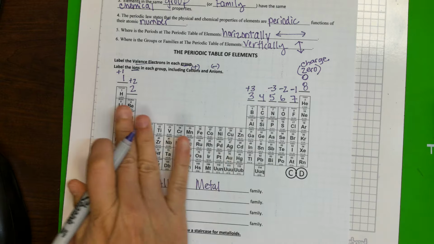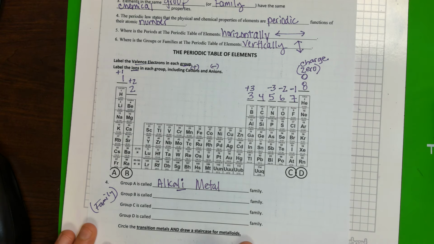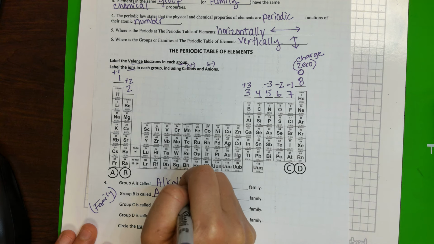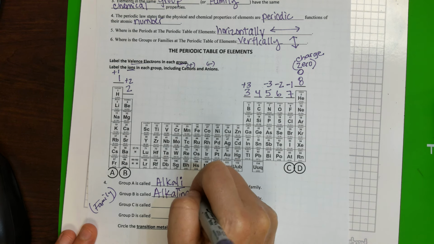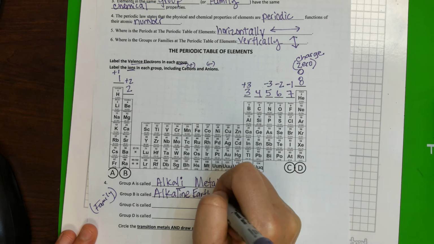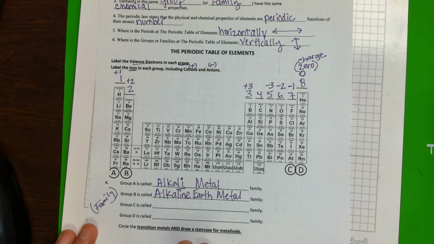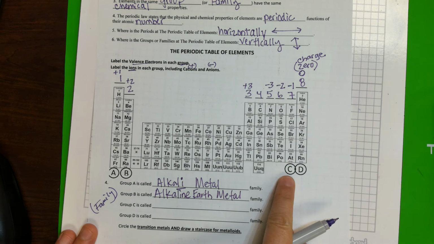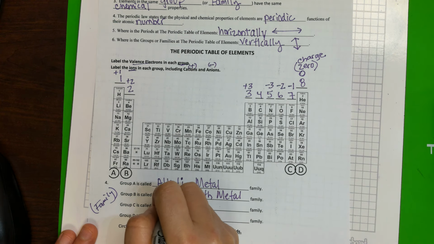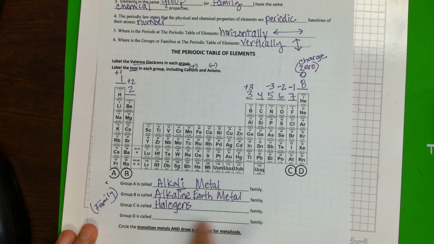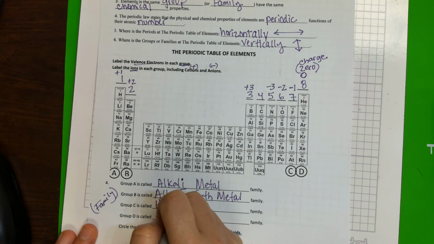Now these are all metals on this left side. Group B is the alkaline earth metal family. Group C, those are your halogens. And then group D are your noble gases.